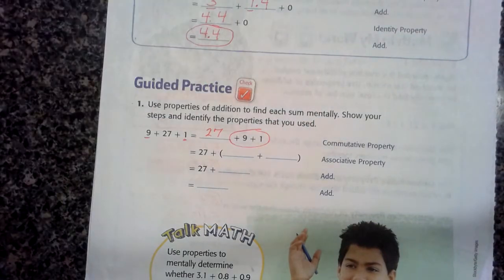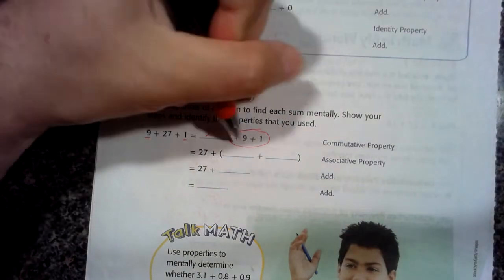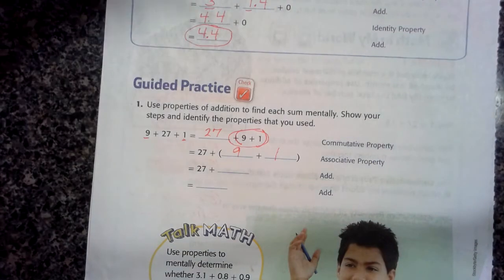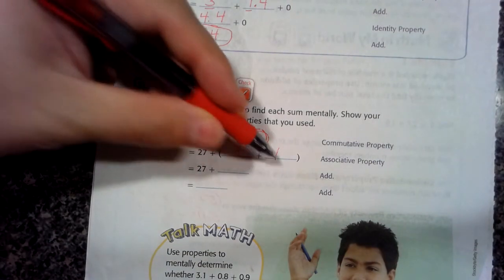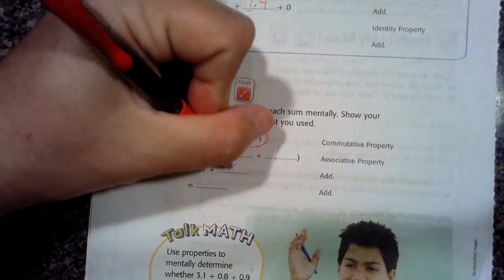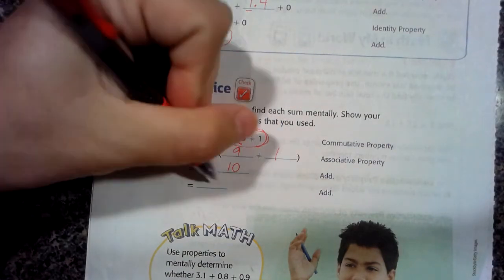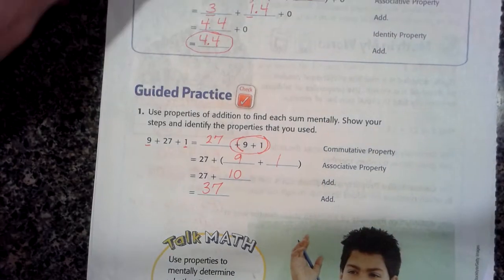And that's what they've done here in the associative. They basically put parentheses around this. So they put 9 and 1 here. It's just the same thing, but they just do it on another level. We'll do that first. What's 9 plus 1? Yes, you get 10. And guess what? 27 plus 10 is 37.